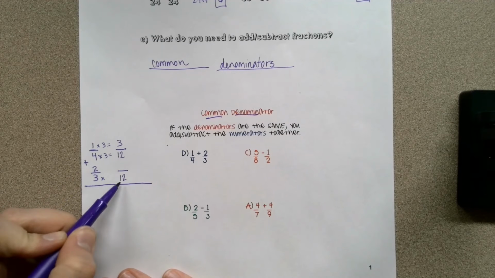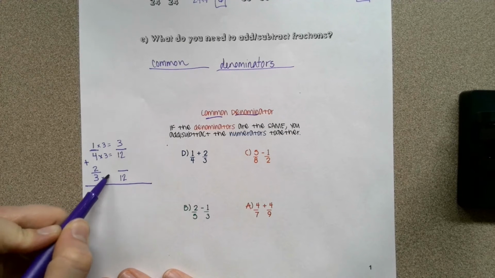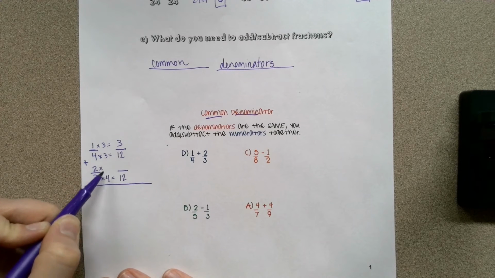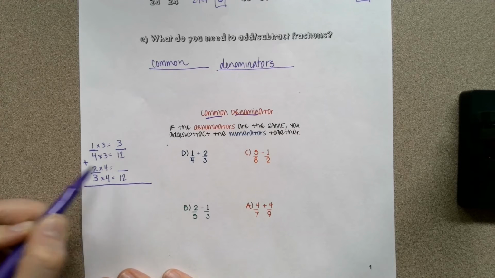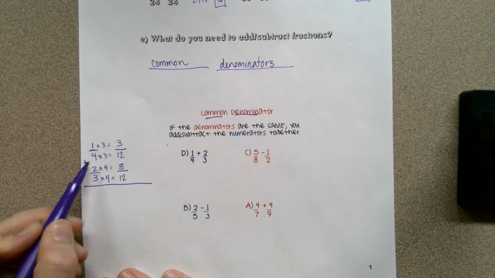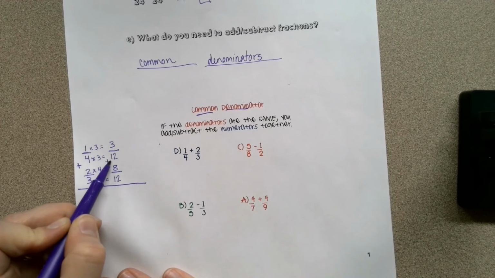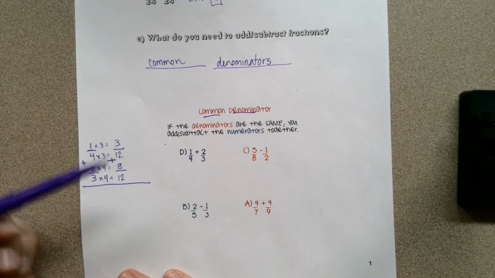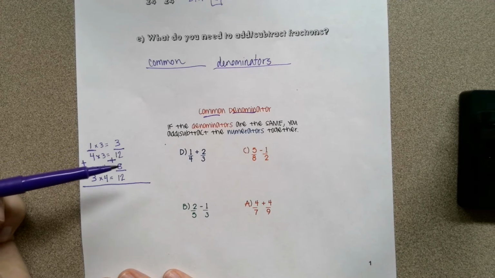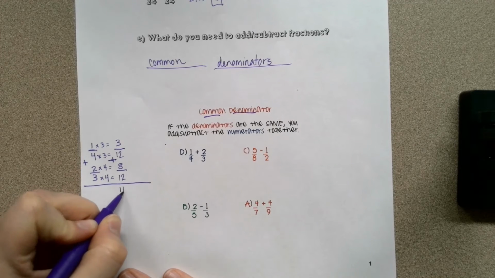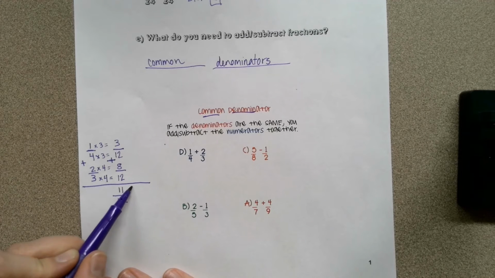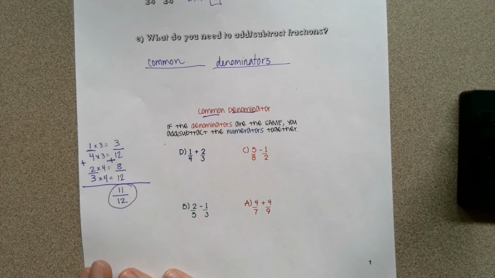Down here, the 3 would have had to be multiplied by 4. 3 times 4 is 12. So we also have to match that in the numerator, giving us 8/12. Keeping in mind, we are still adding them together. So now we just add their numerators like we did before. We have common denominators, so we're going to add 3 plus 8, which is 11 out of 12, and then we check to see if we can simplify, which in this case, we can't, so 11/12 is our answer.